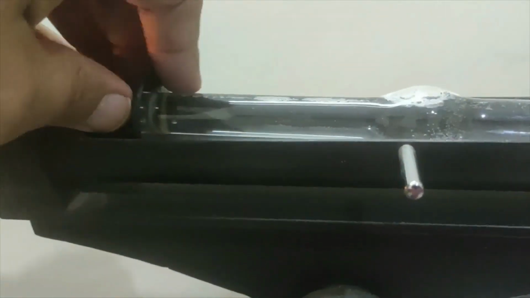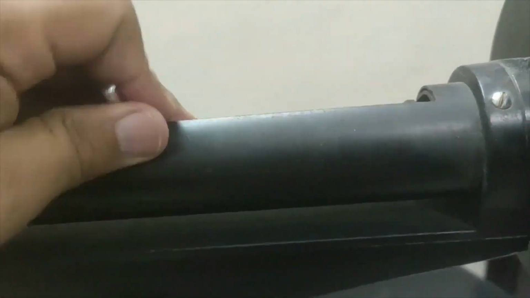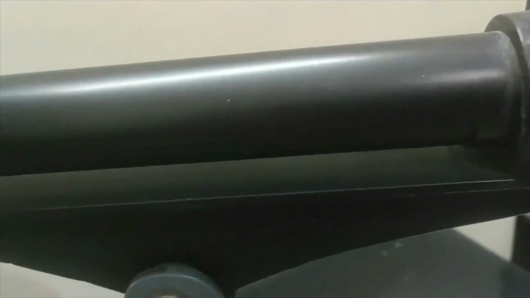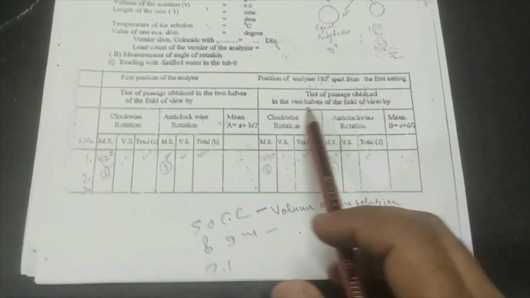Now I'll change the tube to the one with the sugar solution, in the same volume. So I'll put the sugar solution here and cover it. Then I'm going to make the same observation table.